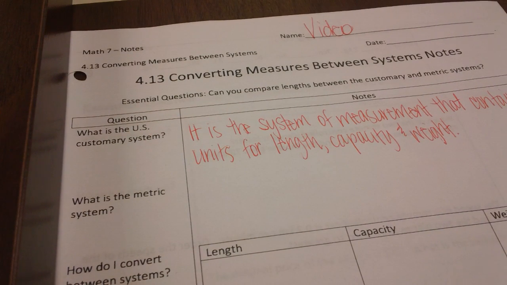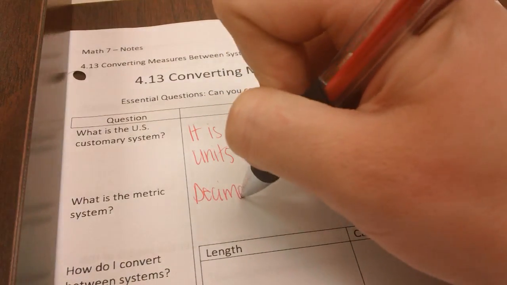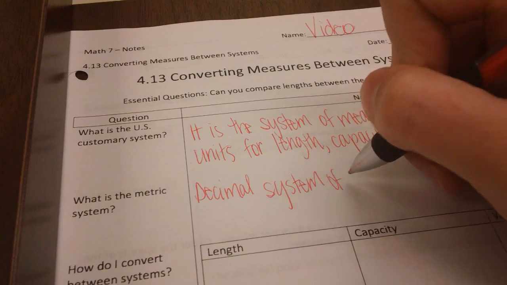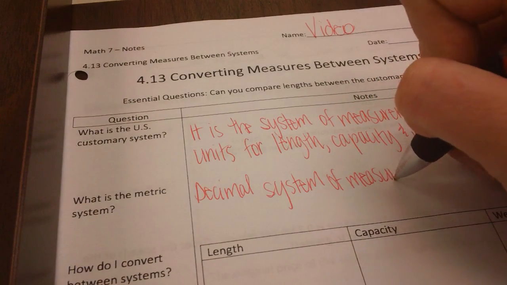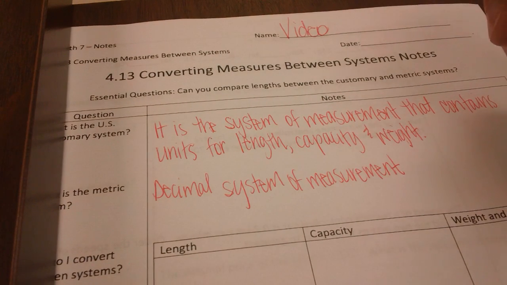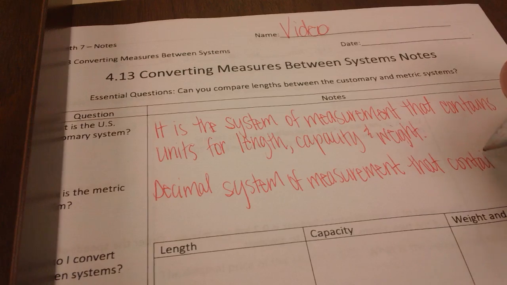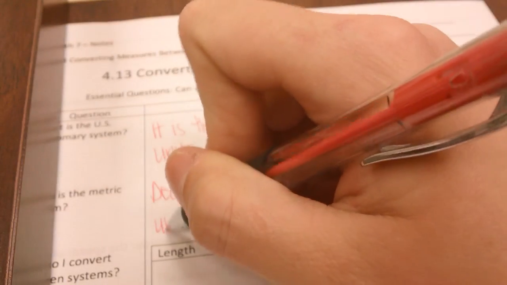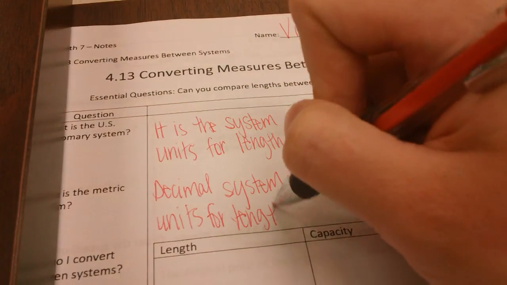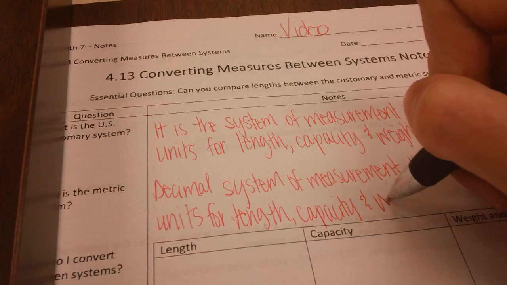Our second question is, what is the metric system? And it's a decimal system of measurement that contains units for length, capacity, and weight.